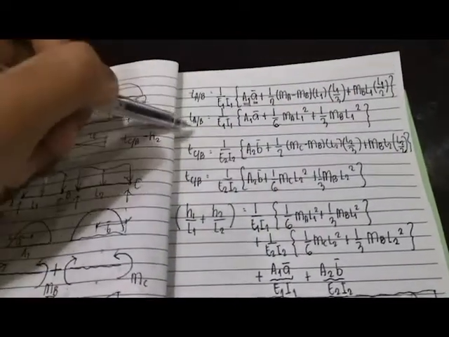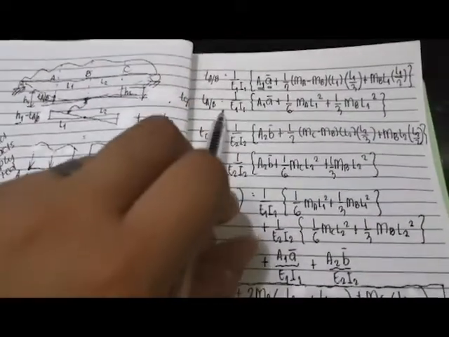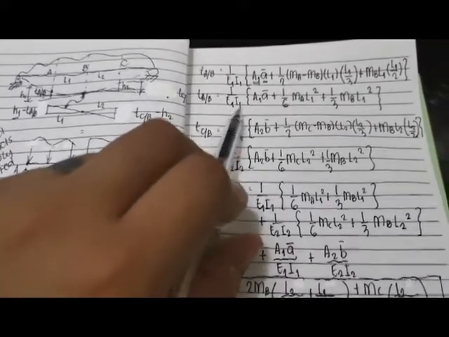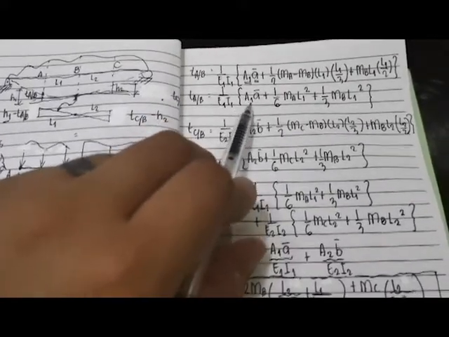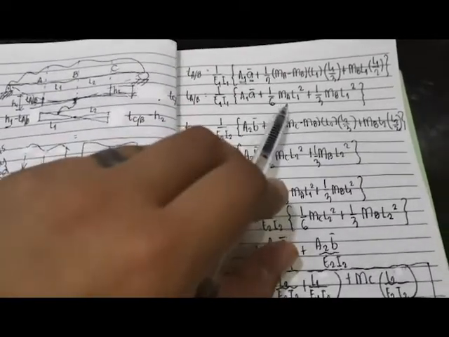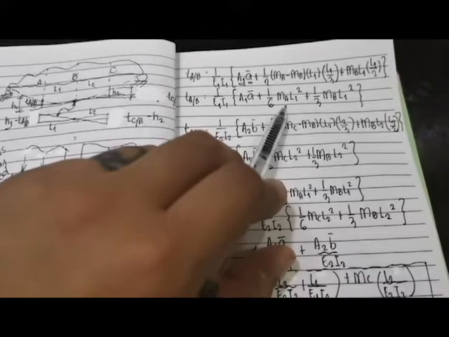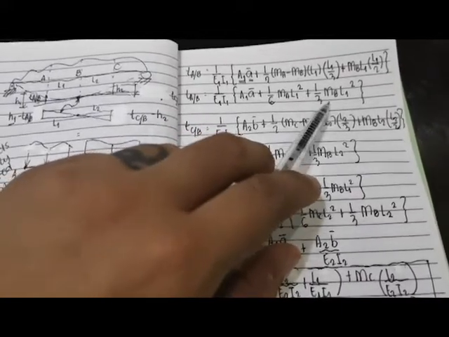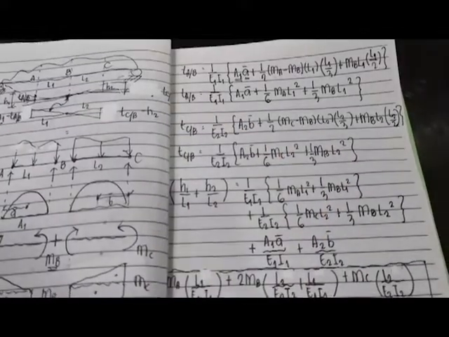And when we combine all of them, itong kalalabasan niya, so 1 over EI1 multiplied by A1 centroid A plus 1/6 MA L1 squared plus 1/3 MB L1 squared, quantity.